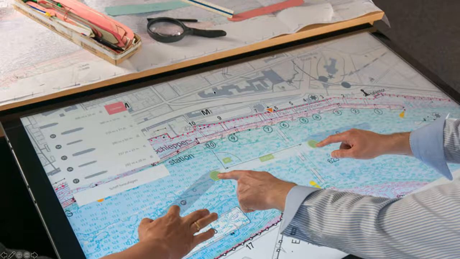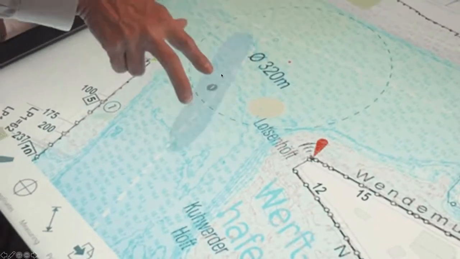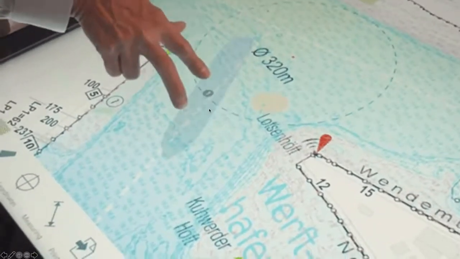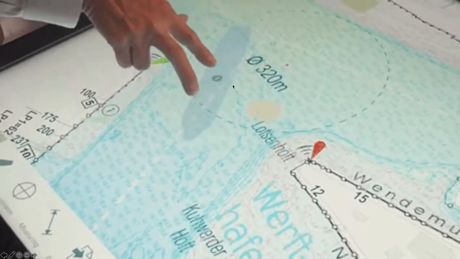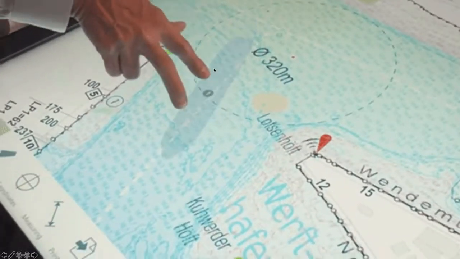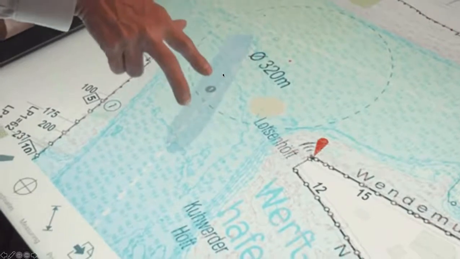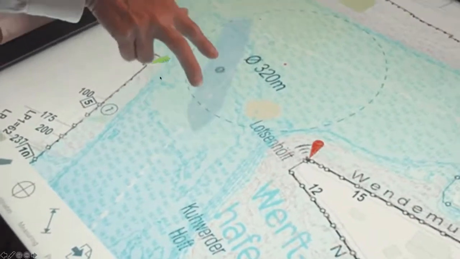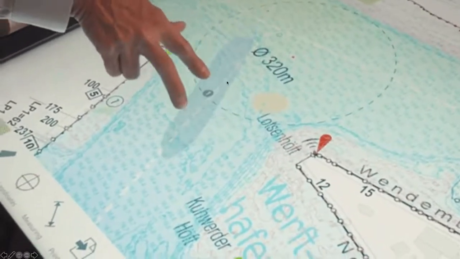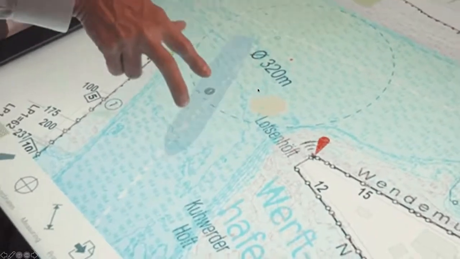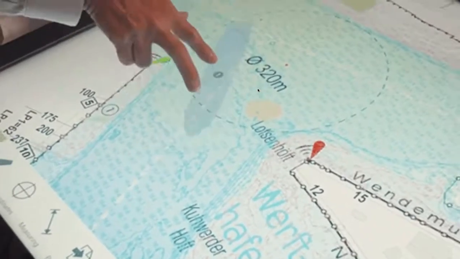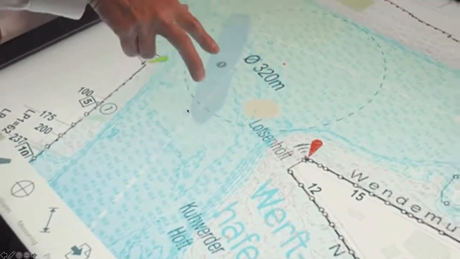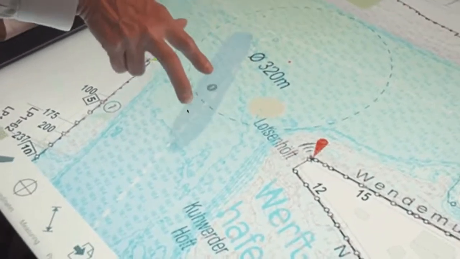So here's the video. The new system is supporting the work like the old paper system was doing. So the nautical officers still have to move around these ship silhouettes. The next step would, of course, be that the nautical officers won't do that themselves anymore, but there would be an AI or an algorithm moving this stuff around. But that's not easily done because you have to have a lot of nautical domain knowledge to really do this simulation. That's why this is not done yet.